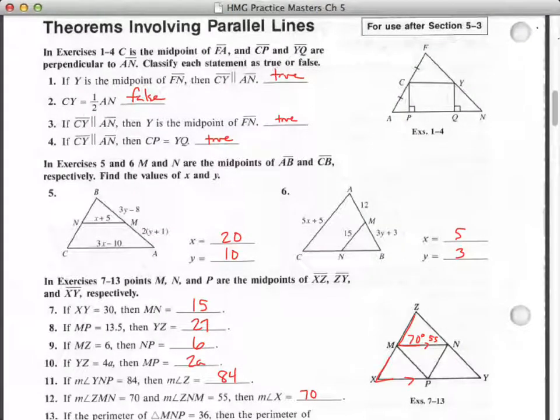On a question like this, a mistake that I see people make sometimes, you get so excited about doubling the midsegment to get the third side that you forget that this is just simply a midpoint, that 3y minus 8 equals 2y plus 1. So just take caution there.